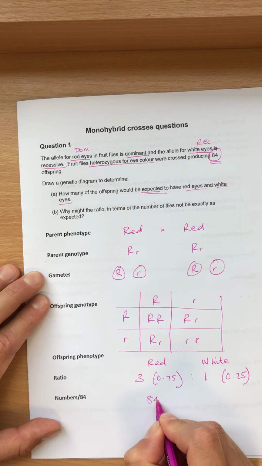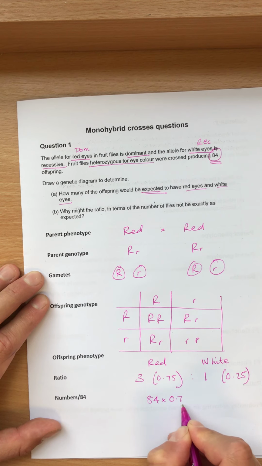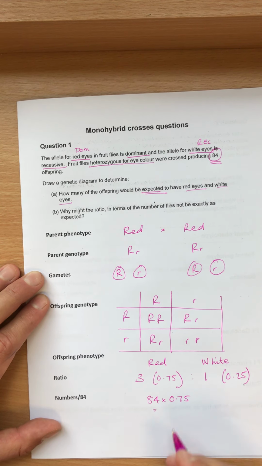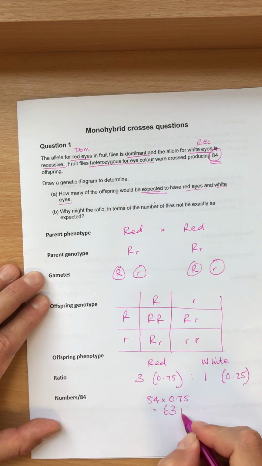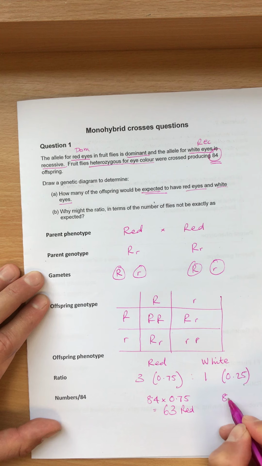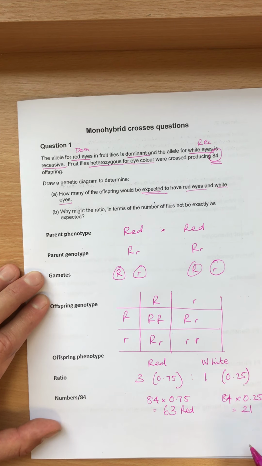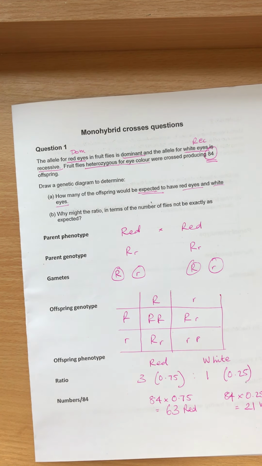So 84 times 0.75 is 63 with red eyes, and we would expect 84 times 0.25, which equals 21, will have white eyes.